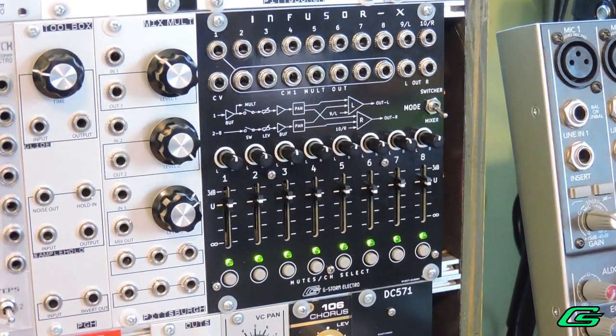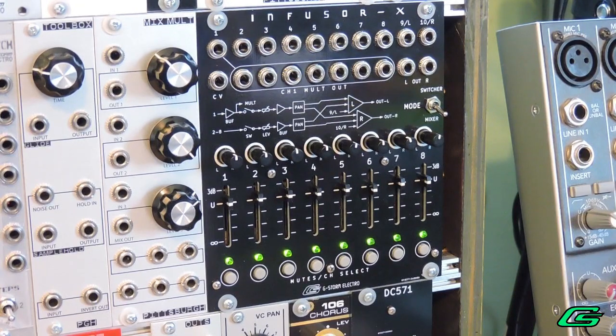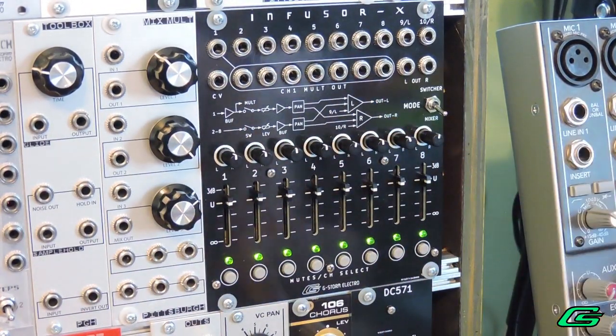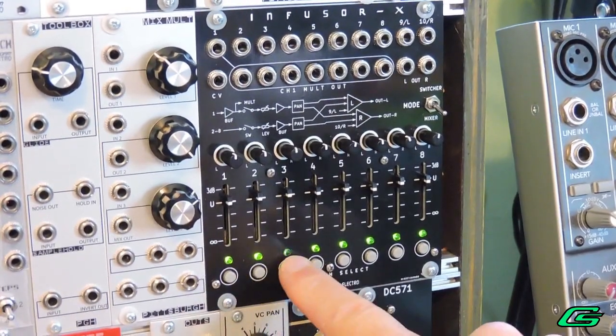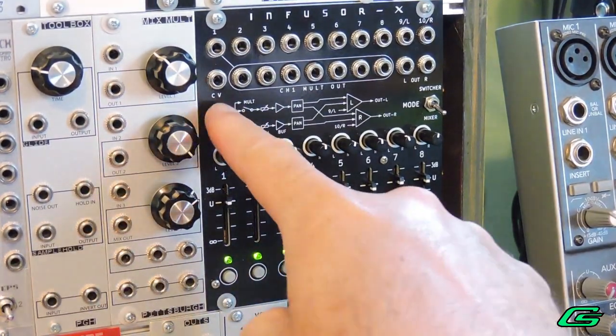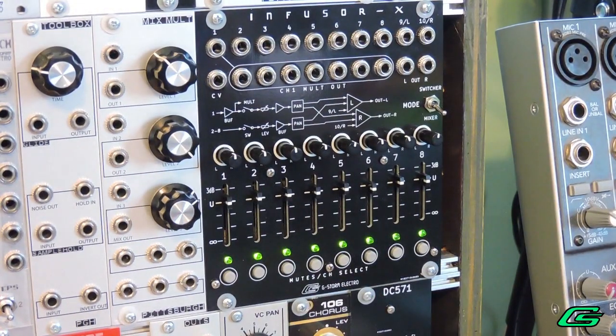In mixer mode, the Infusor-X becomes a straightforward 10-channel active audio submixer. The buffered multiple is always available to use in any mode. The buttons will mute and unmute the tracks one at a time. The CV input jack is not used in mixer mode. It's just for the switcher mode.